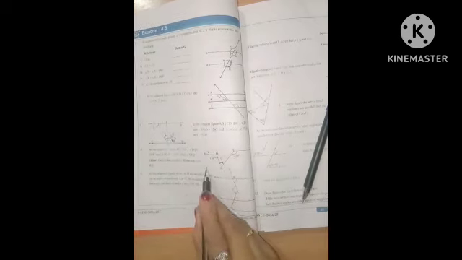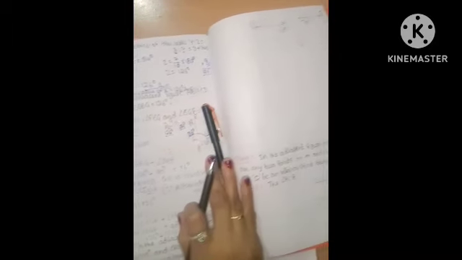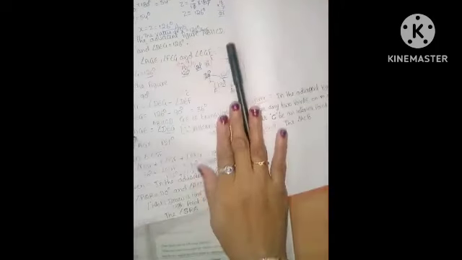One hint is there: draw a line parallel to ST through point R. Draw one line here through R. First, how do we write the given data in this problem?